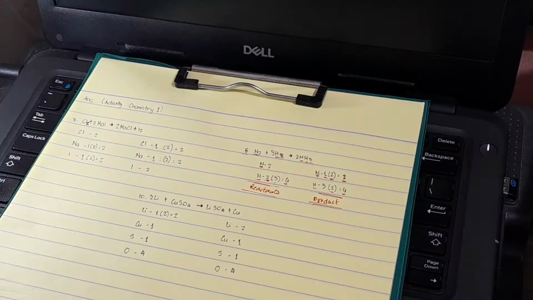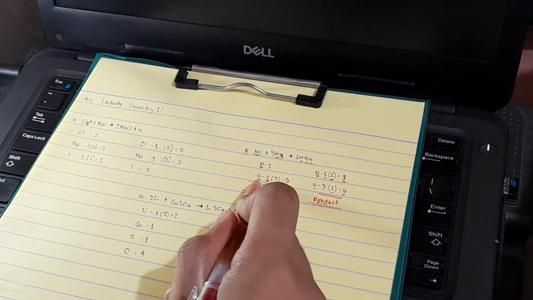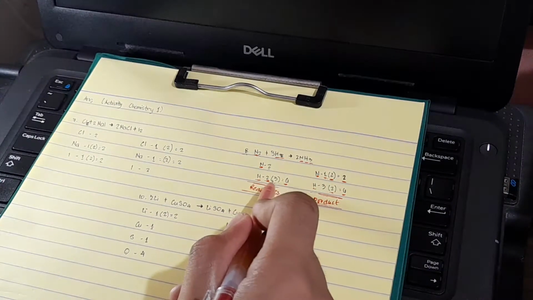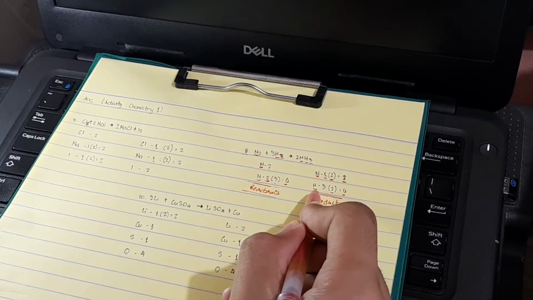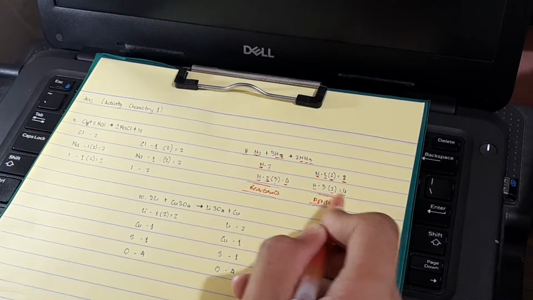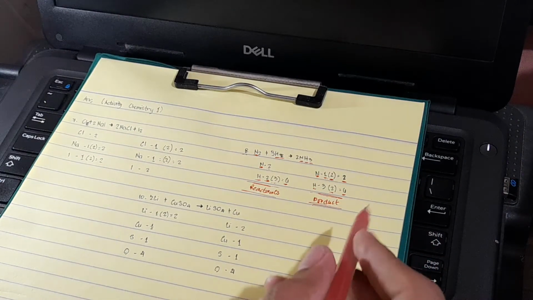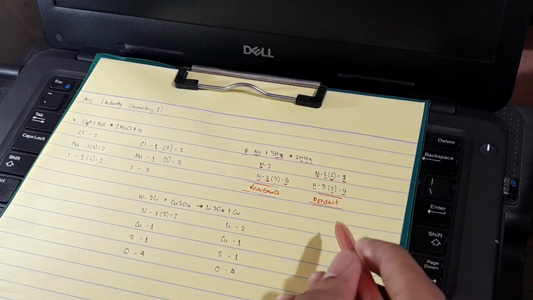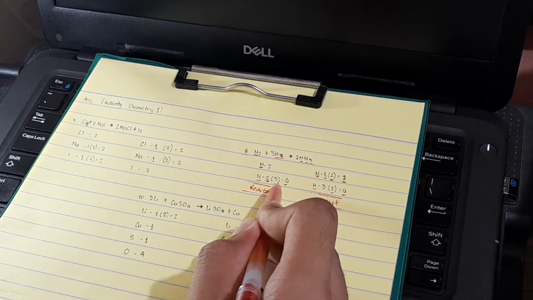Now going back to my explanation, how did H2 and H3 get 6? It's the same. Based on my explanation, you just need to multiply.